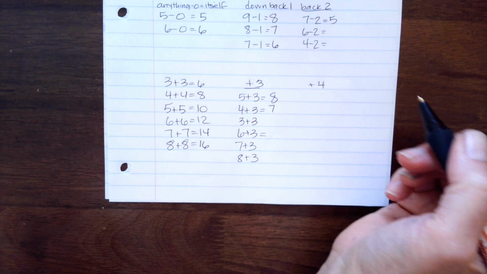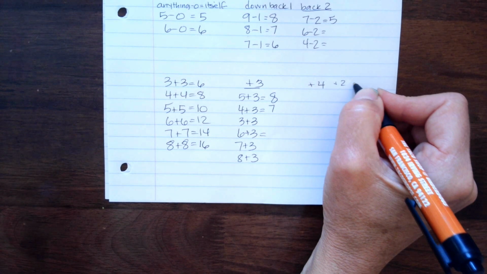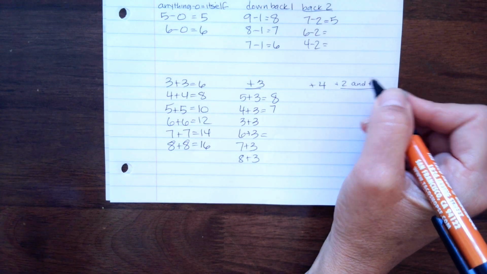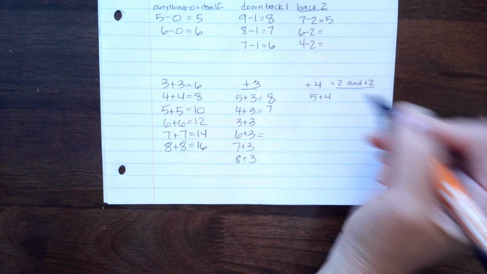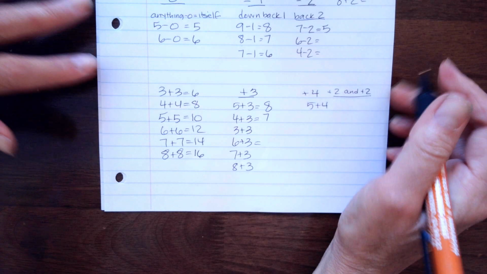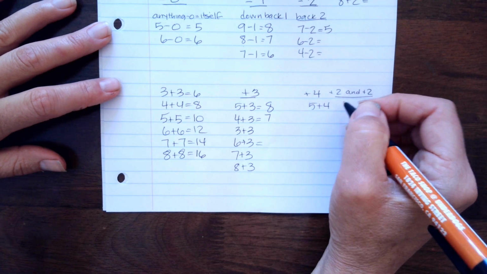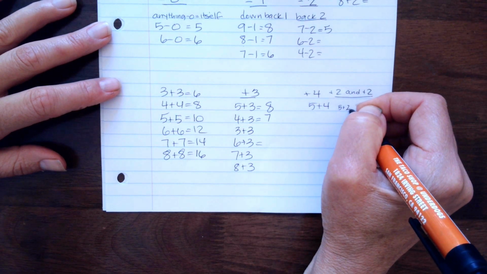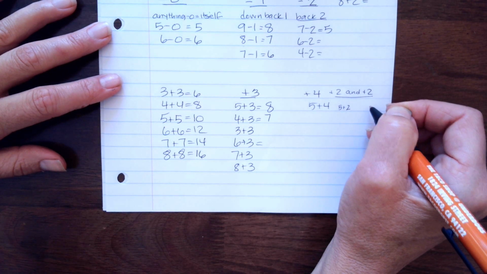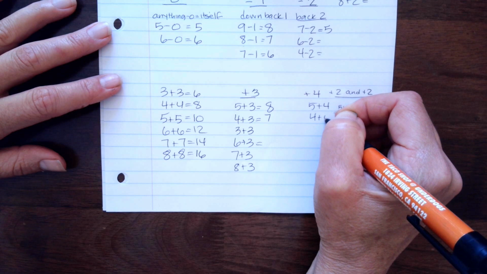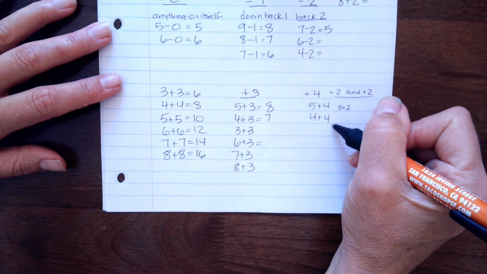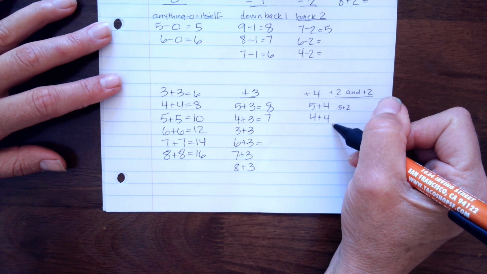Plus 4, I break it into a plus 2 and another plus 2. So if I had 5 plus 4, I'm going to say 5 plus 2 plus 2. So 5 plus 2 is, I count up 6, 7, then I count up again, 8, 9. 4 plus 4, I count up 5, 6, and then another 2, 7, 8.